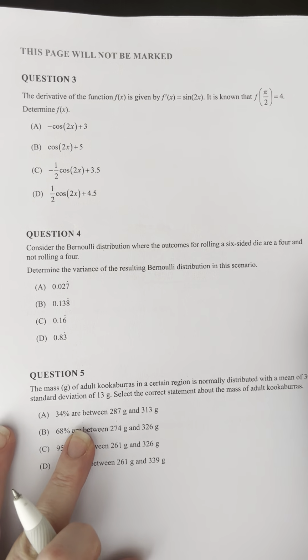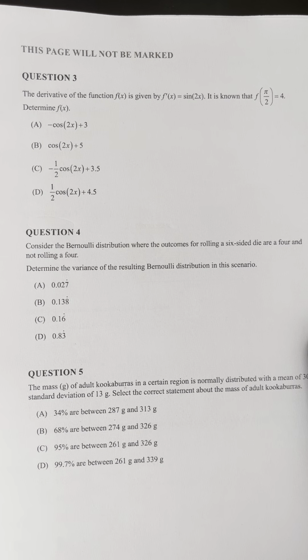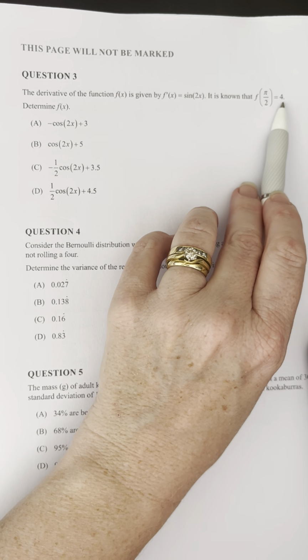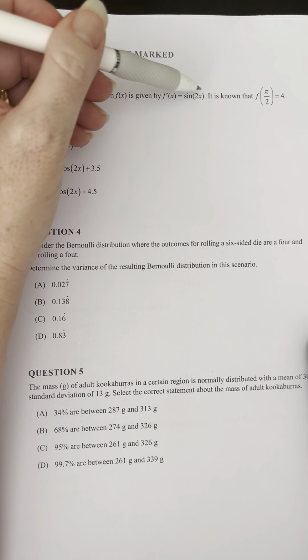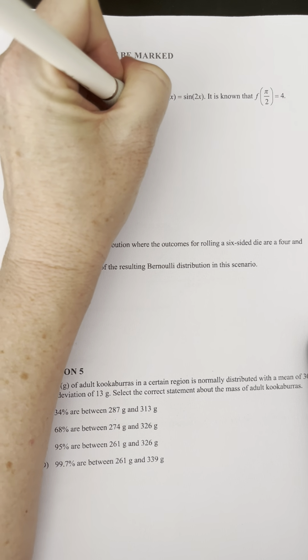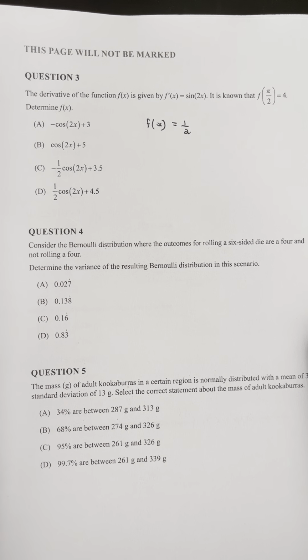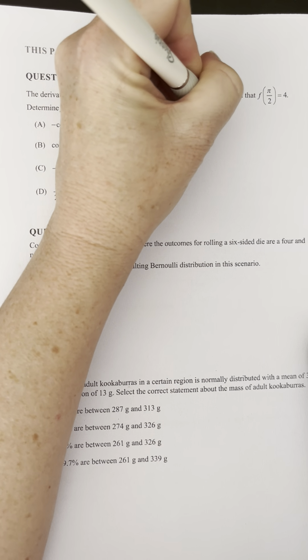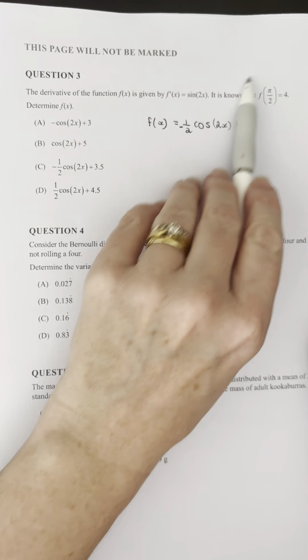For question 3, we have the derivative of a function f of x is given by f dash x is sine 2x, and it's known that f of pi on 2 is equal to 4, and we're wanting to determine f of x. So we need to integrate that. So if we're integrating, instead of 2x, we put out the front 1 on 2. We also know that sine goes to negative cos when we integrate, so I'm going to pop a negative there. The 2x stays the same, and we have a plus c on the end. So that's where we're going to use this information here.